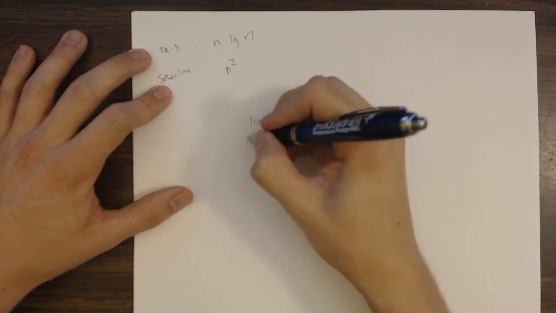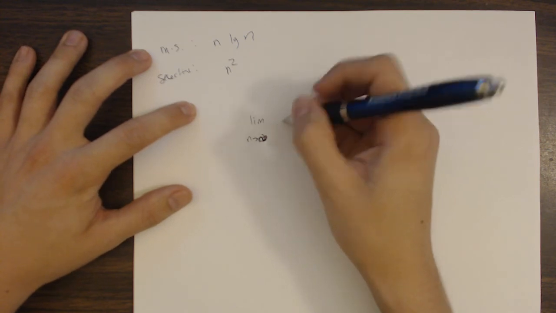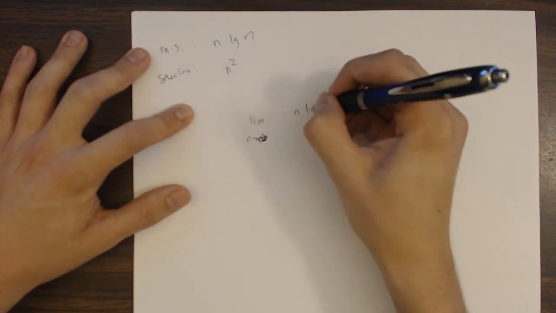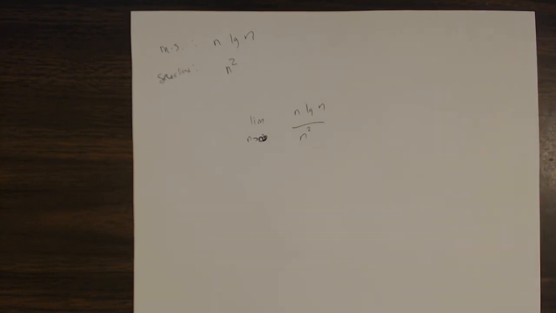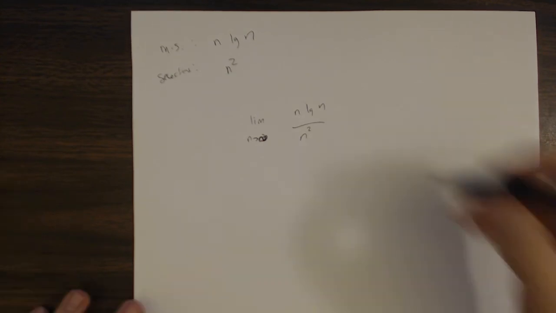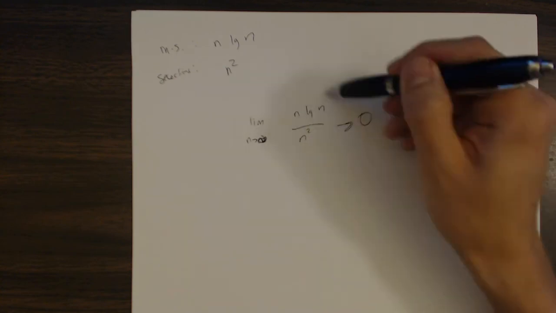So if we have the limit as n goes to infinity, not 8, we want infinity, and we take that of n log n over n squared, what does that result in? So n squared grows much faster than n log n, which means this is going to end up going to 0. And what that means is the top function grows much slower than the bottom function, which is literally what we said, but that also means that this is in a smaller time complexity than this.